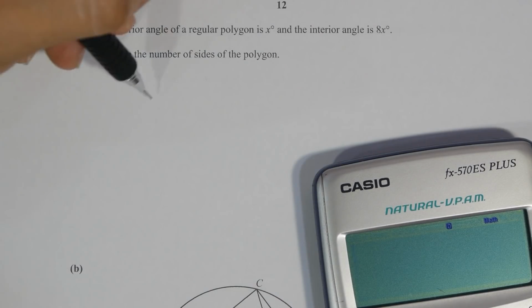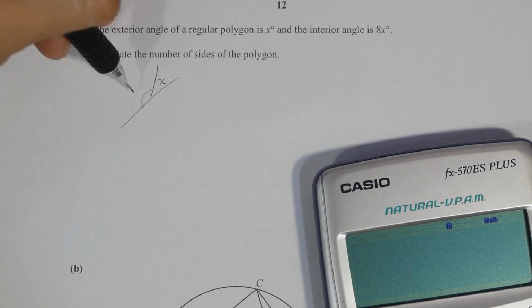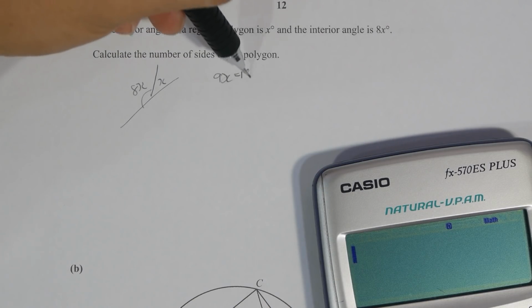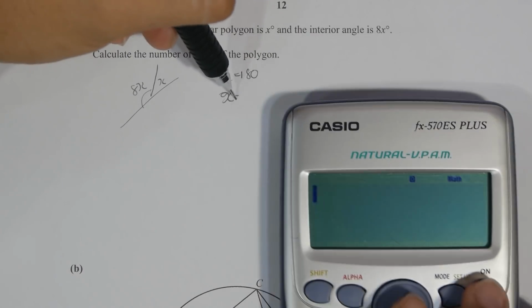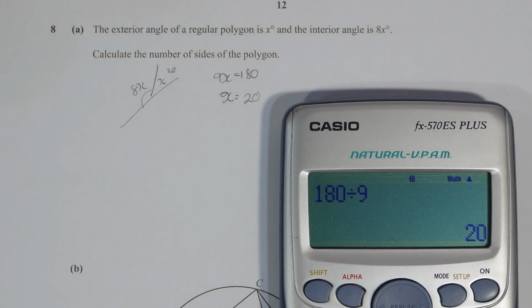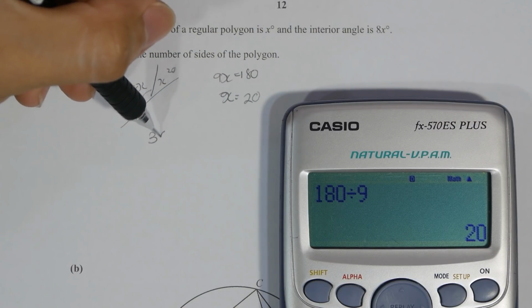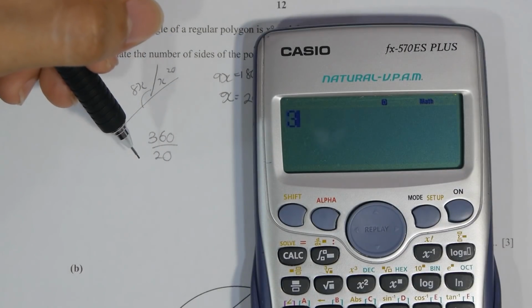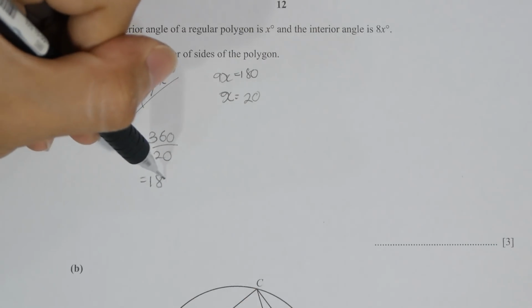Question 8a. x plus 8x will be equivalent to 180. So you will get x equals 20. To find the number of sides, simply use the exterior angle formula, 360 divided by 20, then you will get 18 sides.